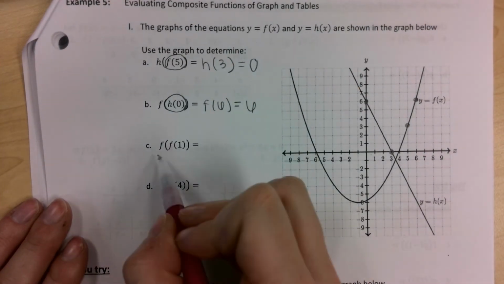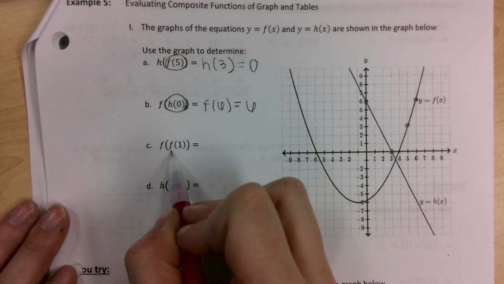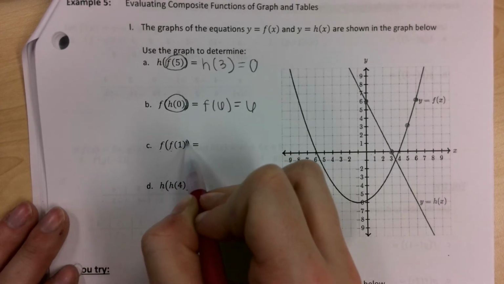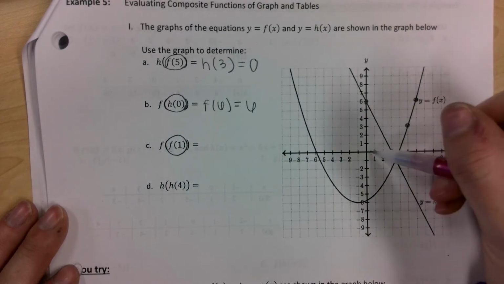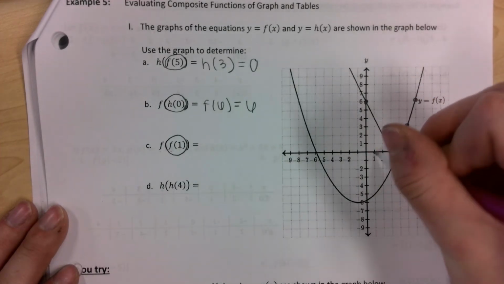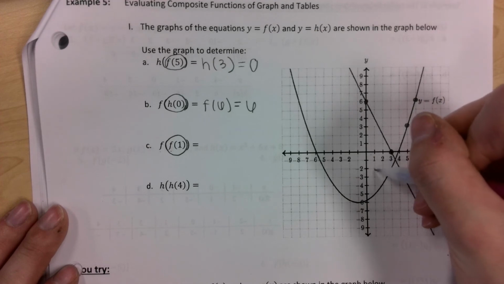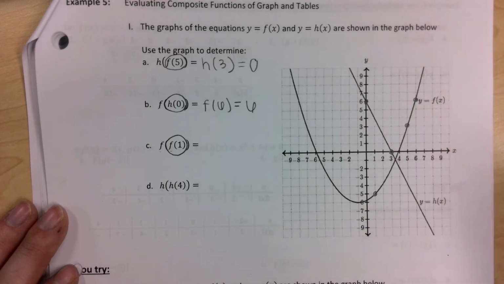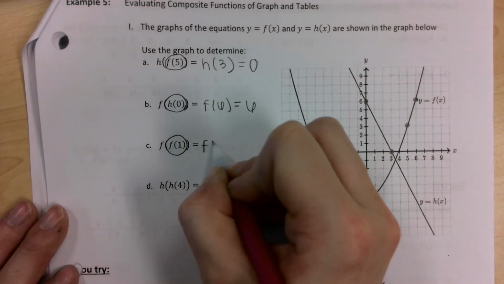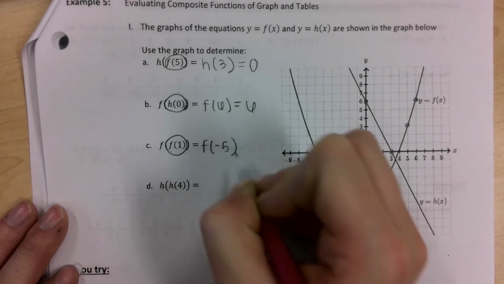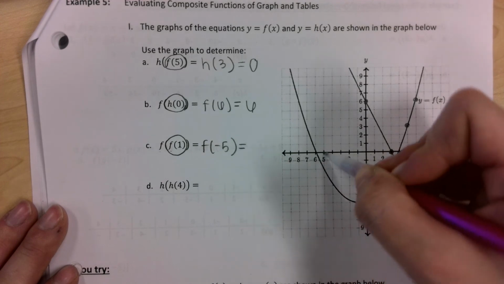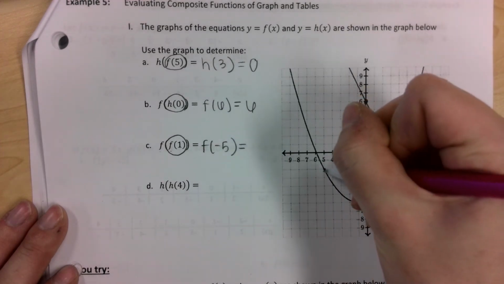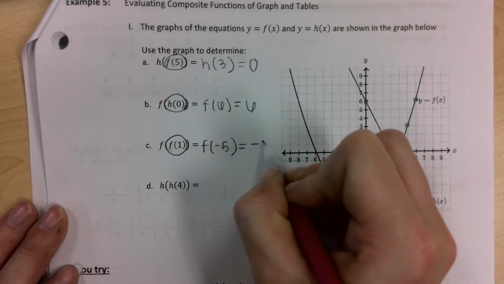The next one looks a little bit different. F of f, the process stays the same. So we'll start with finding f of 1. So on the x-axis, I go to 1. I'm looking for the f function, so down to negative 5. Now I'm searching for f of negative 5, so x-axis, I'm at negative 5, looking for f again, which is down at negative 2.